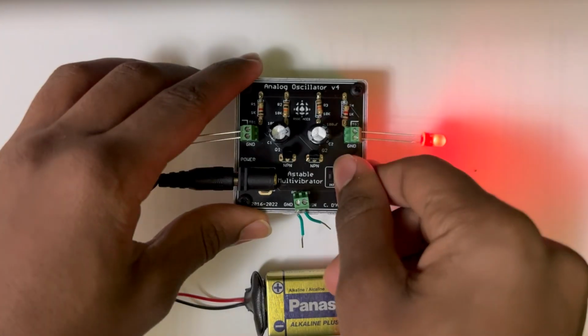My name is Naol Ketema, and this is Project 1.2, the analog oscillator.